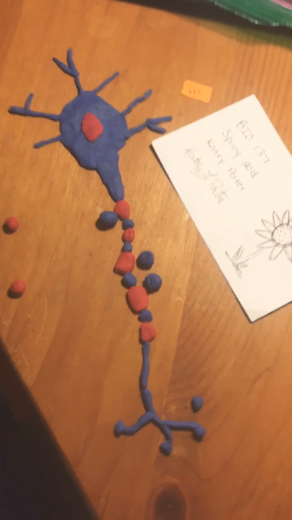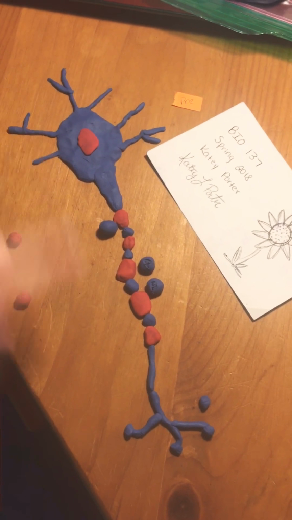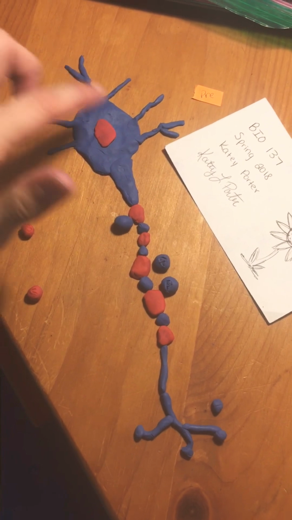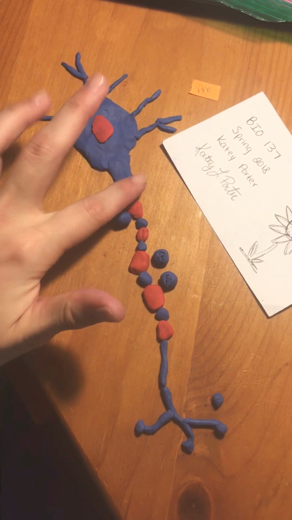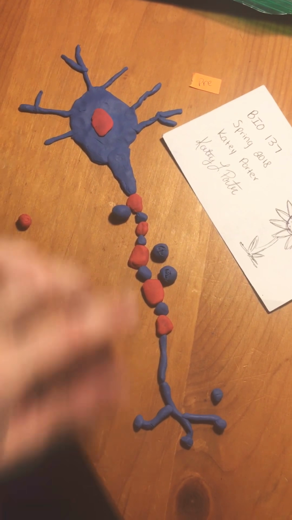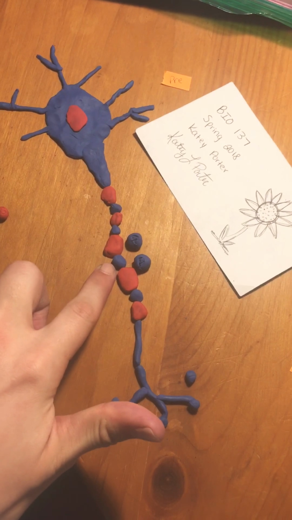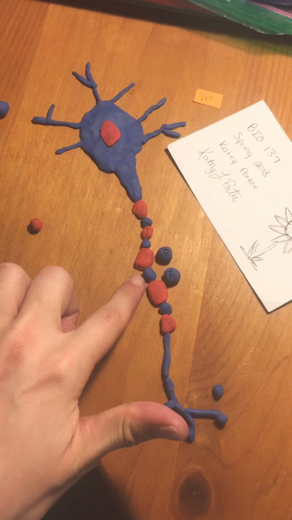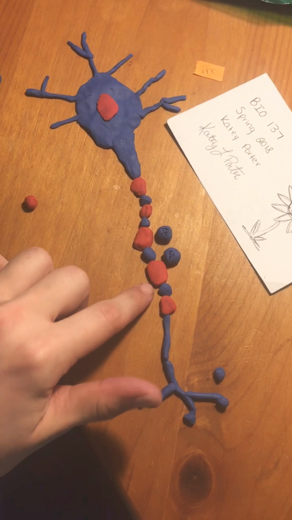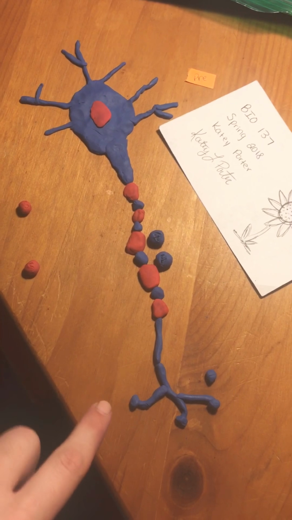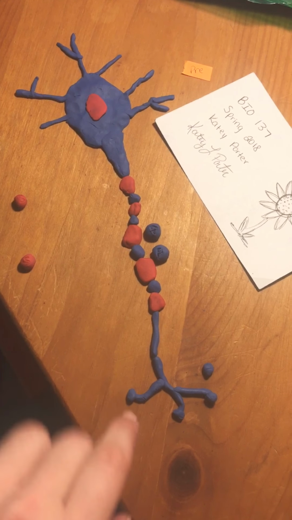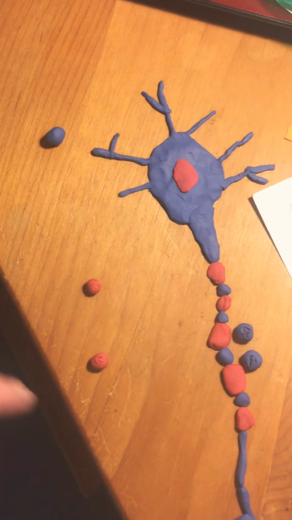I'm just going to be explaining the neural impulse today through video. So to begin, I'll give a brief overview of how I have it set up. Here's your neuron. I've got the dendrites, the nucleus, and the cell body. Here's your axon hillock. Down through here is the axon. We've got the nodes of Ranvier, your Schwann cells, your axon, and the synaptic knobs here in the axon terminal.